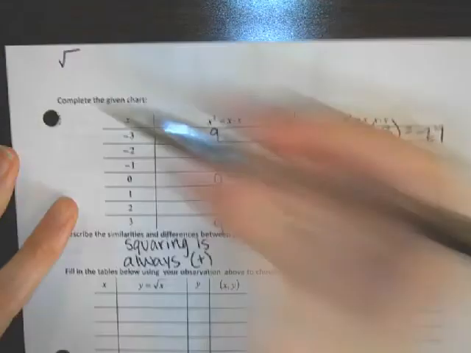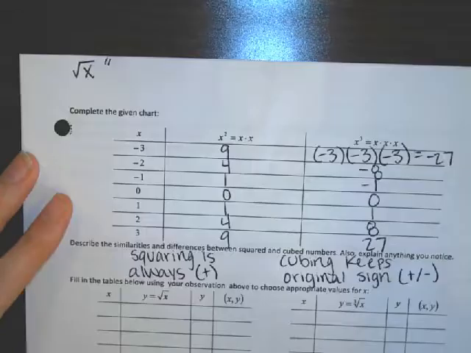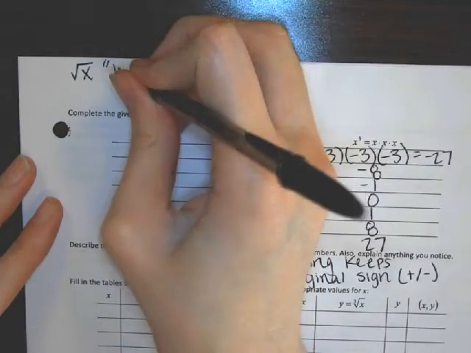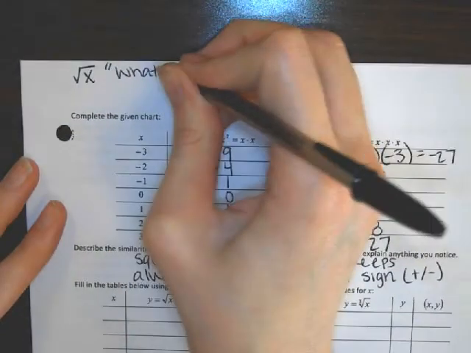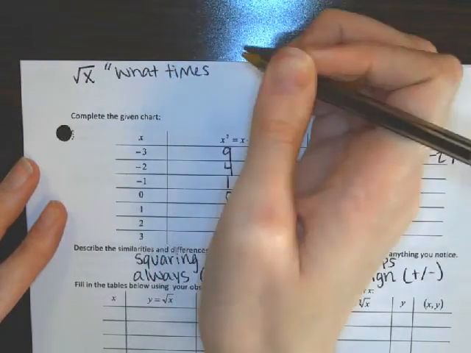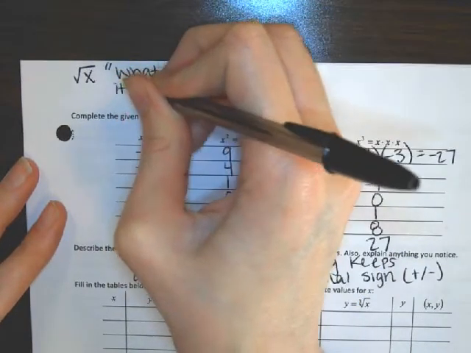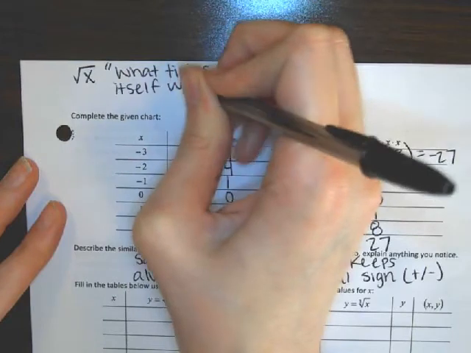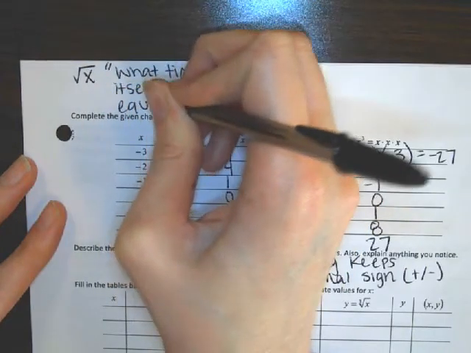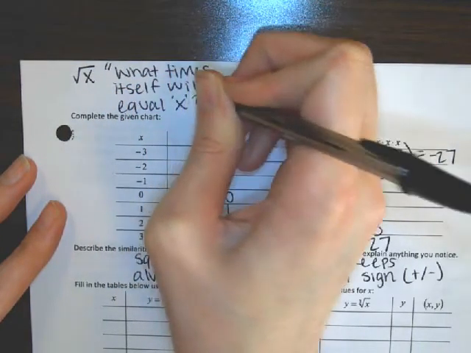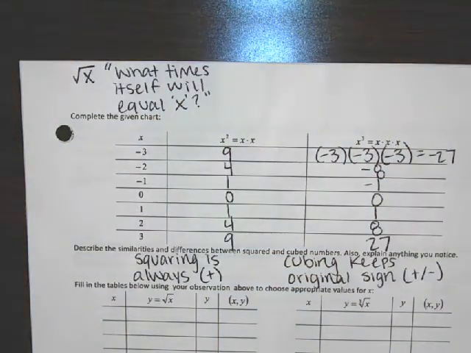So anyway, square root of a number means what? What do you ask yourself in your head? What times itself will equal x. That's your question. When you have a square root of something, you ask yourself what times itself will equal that value, because you're reversing it. You're trying to find what that original base was.